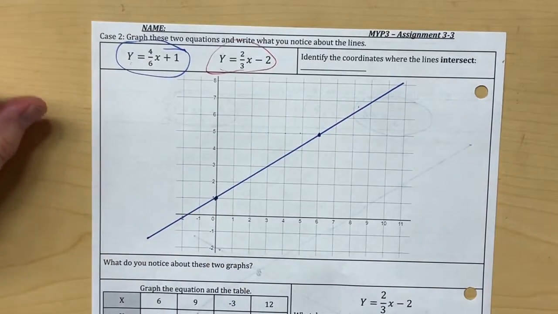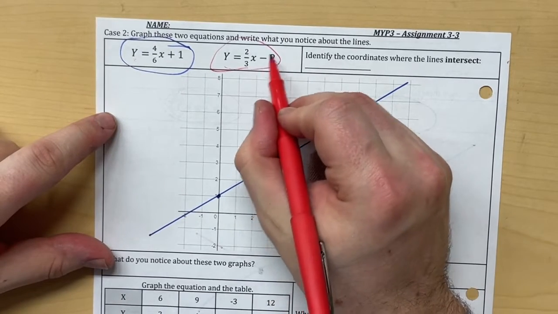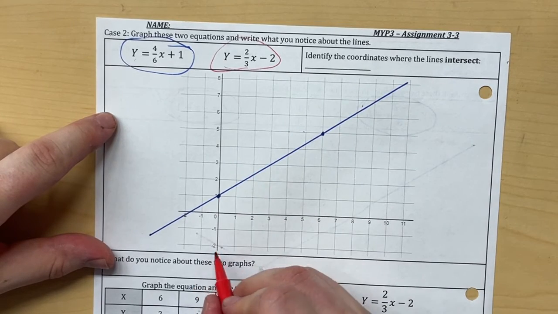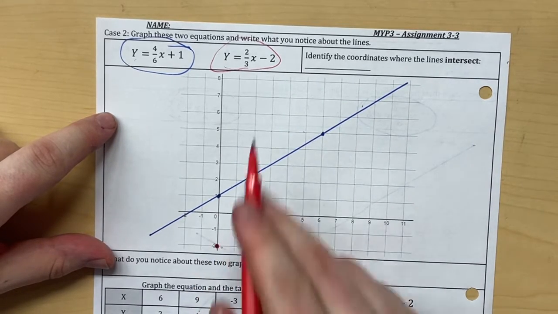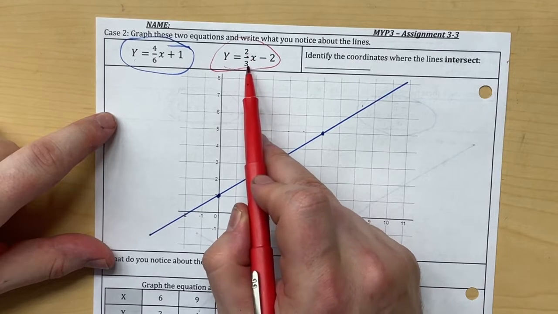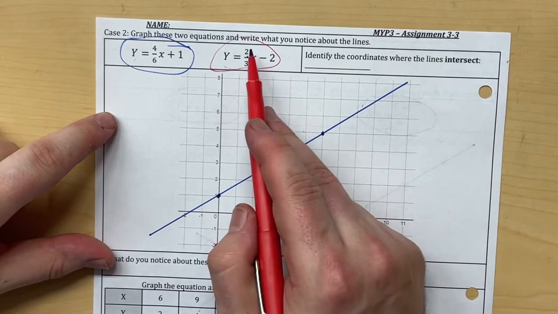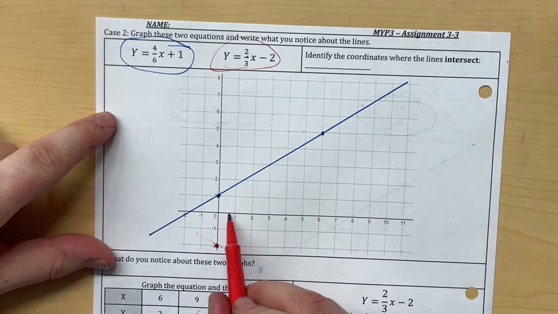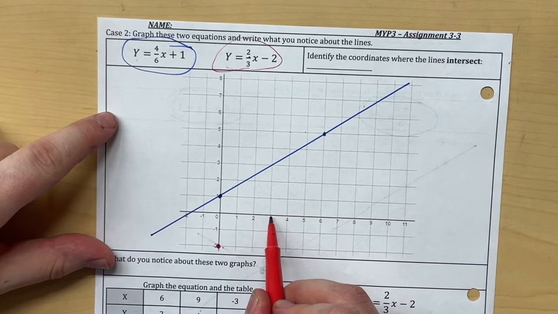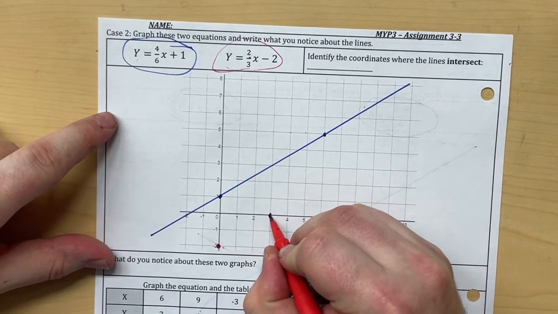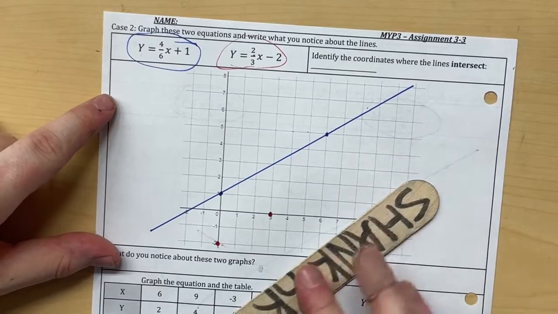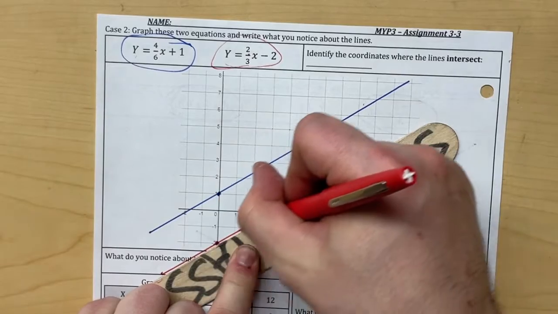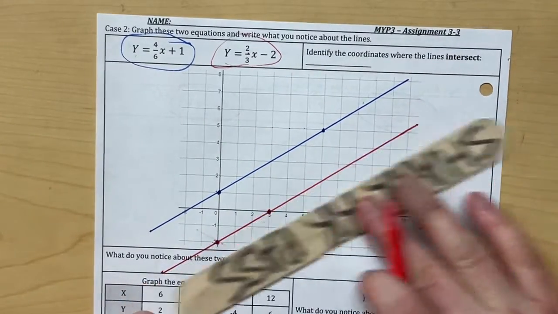Y equals 2/3 x minus 2. So again, I use that y-intercept to start us off. So I have -2, the point 0, -2, and then I can go up 2 and to the right 3. So make sure you have that change in y in the numerator, change in x in the denominator. So I have up 2 and then to the right 3, and I have my next ordered pair. Go ahead, make sure you draw a line through those points, like so.